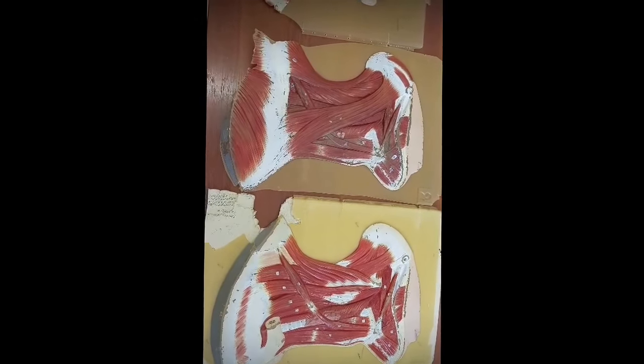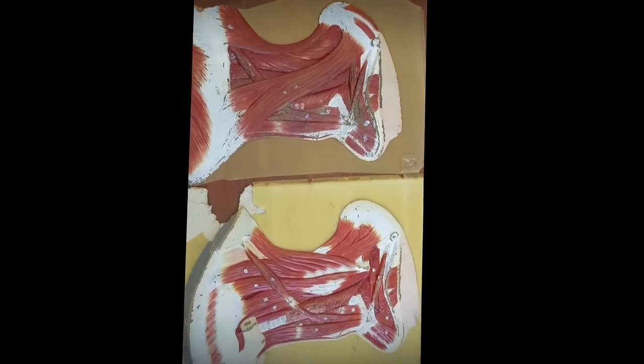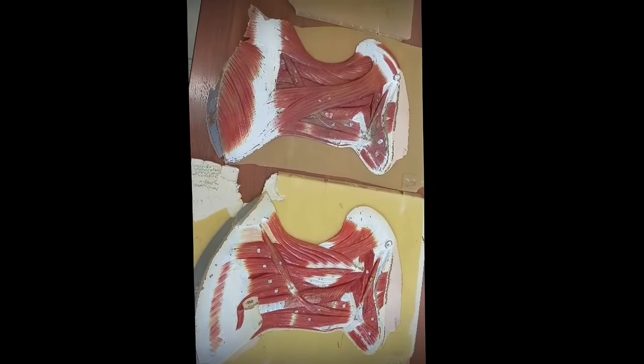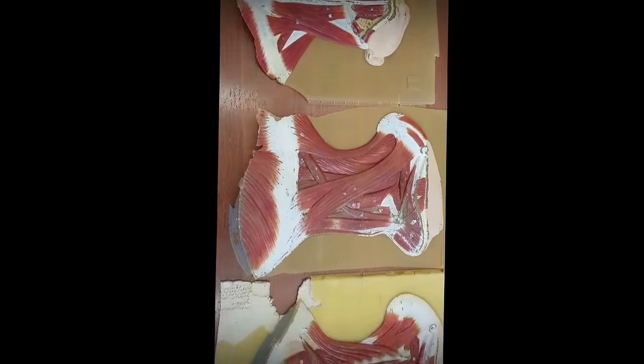Welcome to Olympus Knowledge. In this video, we're talking about the muscles of the neck. As you can see on the table, we have charts showing you the muscles of the neck, and we shall describe them from the external surfaces of the body going into the deep muscles of the neck.